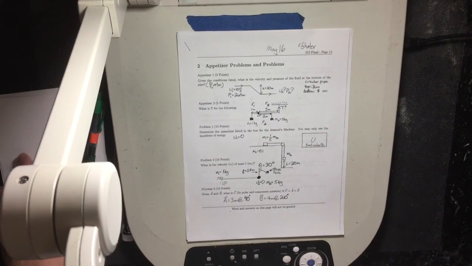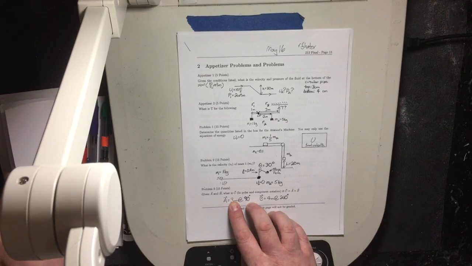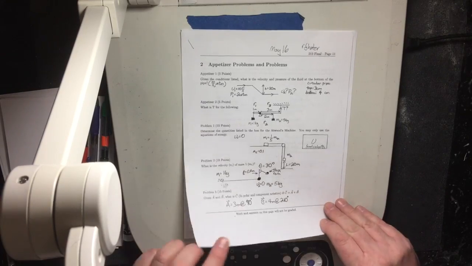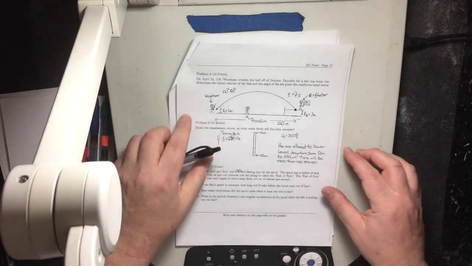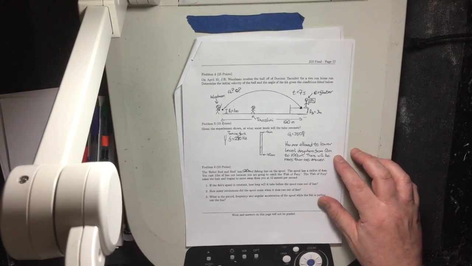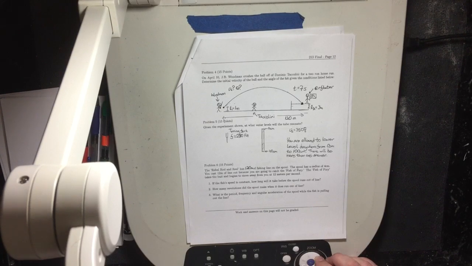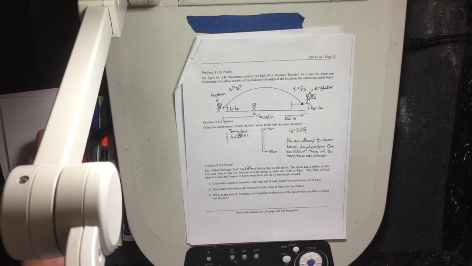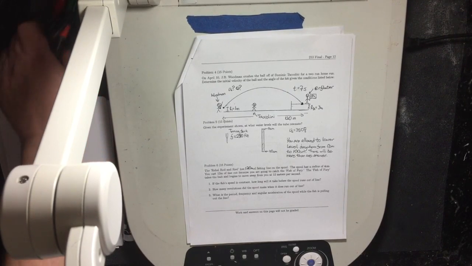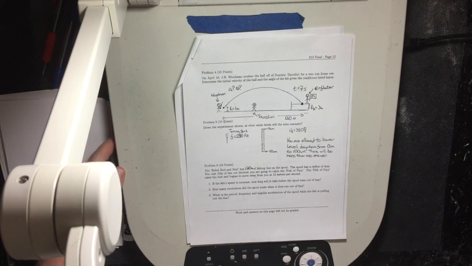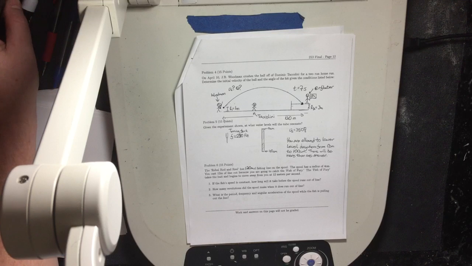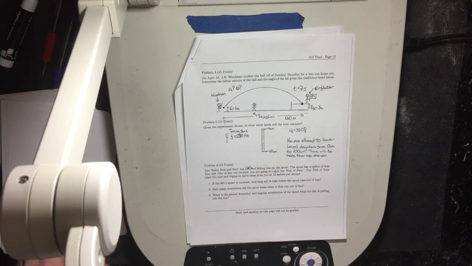Okay. What we're gonna do. So we went through problem 3, correct? All right. So now it's just page 2. So on April 10th, J.B. Woodman crushes the ball off of Dominic Taccolini for a 2-run home run. This actually happened. Determine the initial velocity of the ball and the angle of the hit given the conditions listed below.